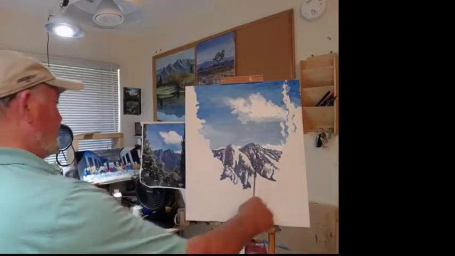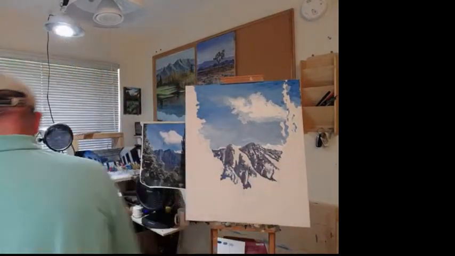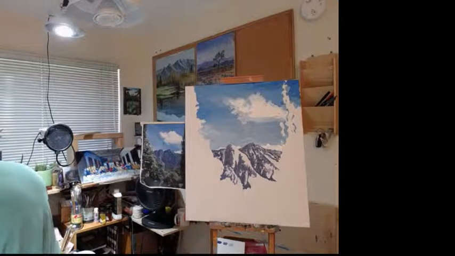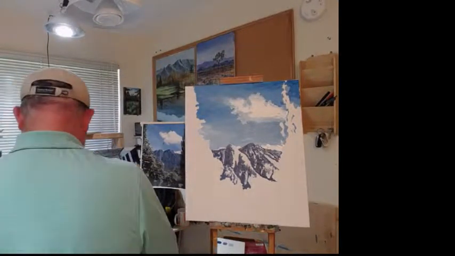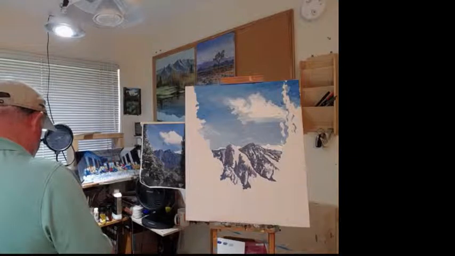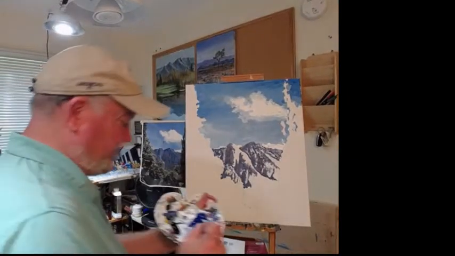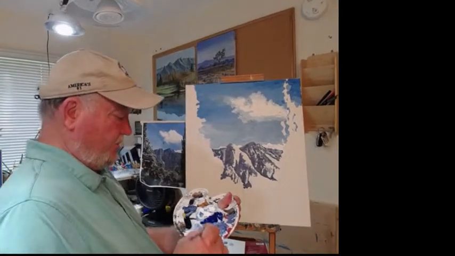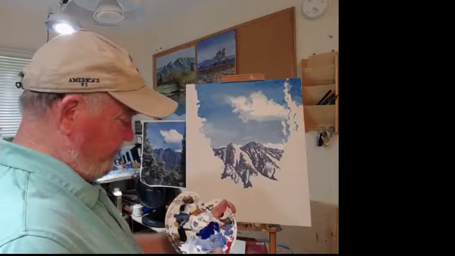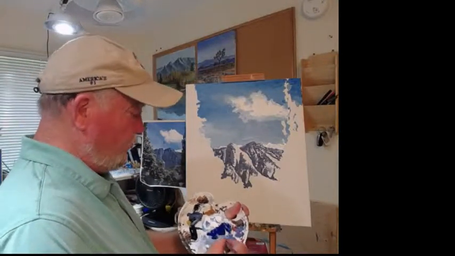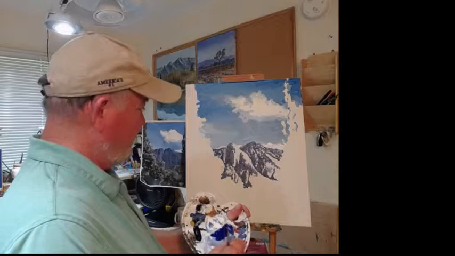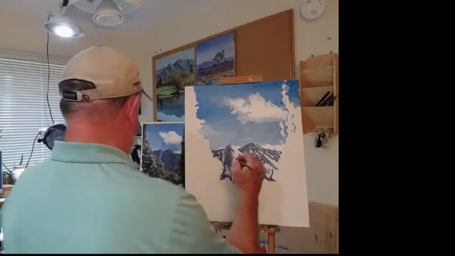Now I'm going to go in and put some of the lighter, same shades and everything for the most part, just a little lighter. Back to exactly the same color mixture. Again, ultramarine blue and white, and ultramarine blue, white, and Payne's gray. Easy for me to say.